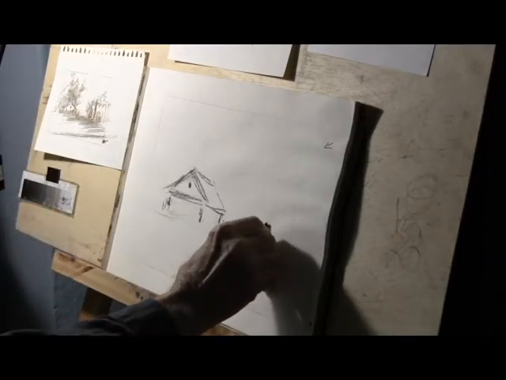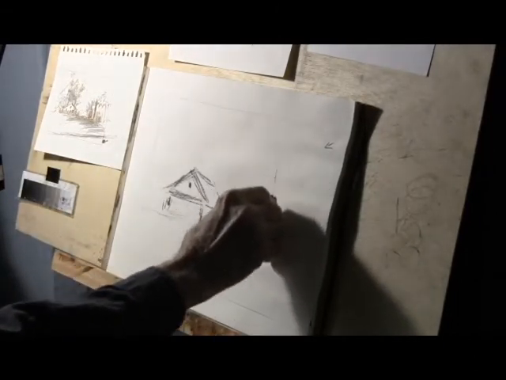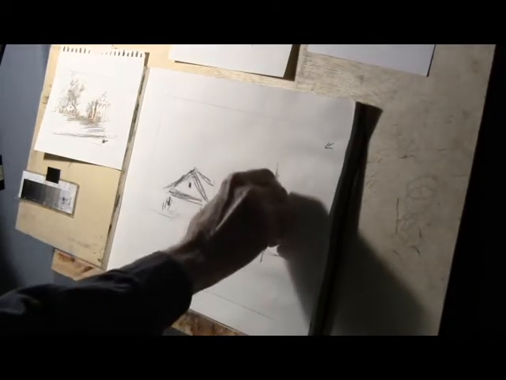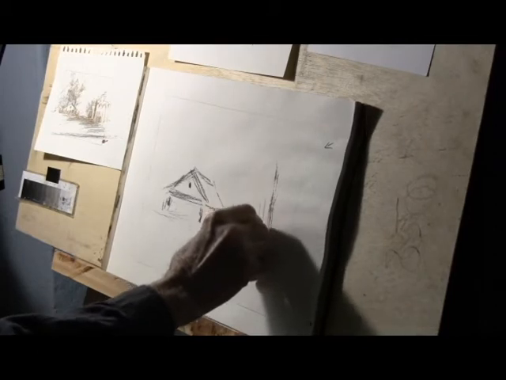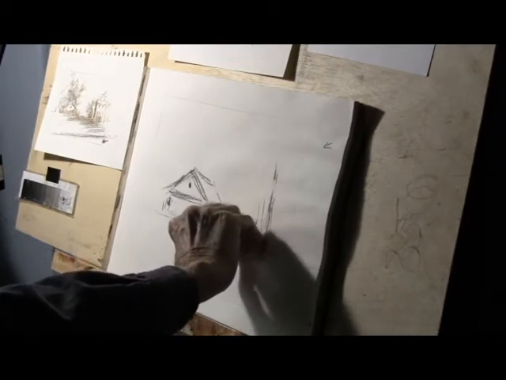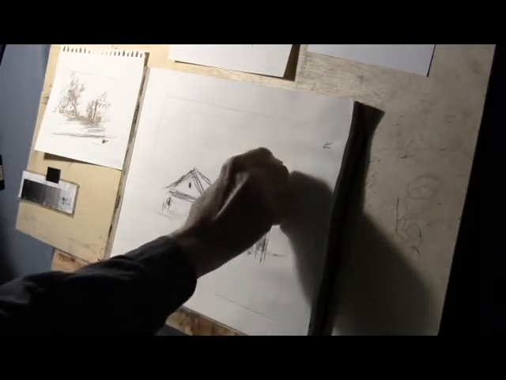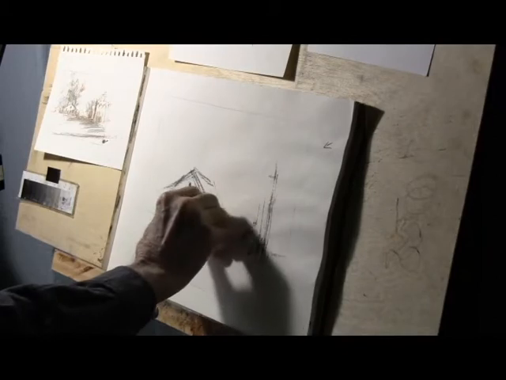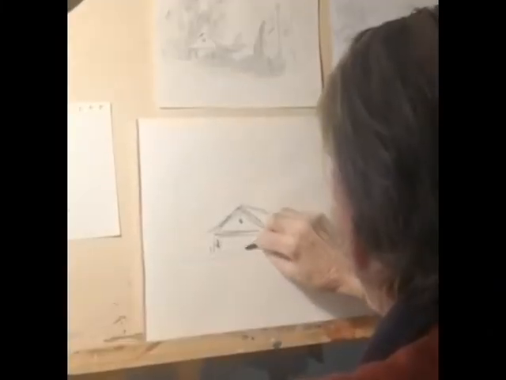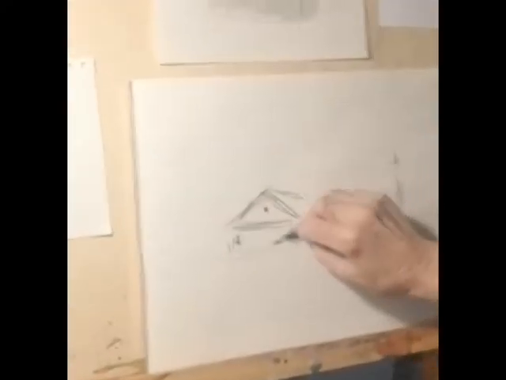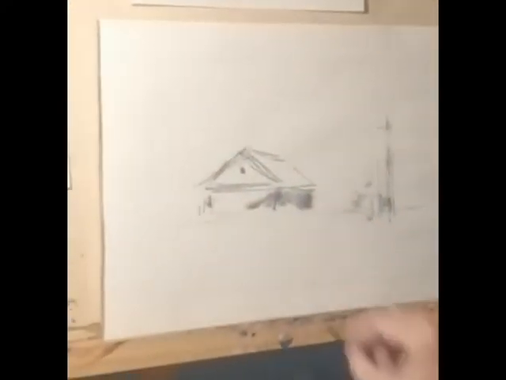Then I put what's going to make the shadow, the buildings on the right, going down the street, and casting this shadow over to here. So I have this kind of thing to break up this light, bring some interest in.